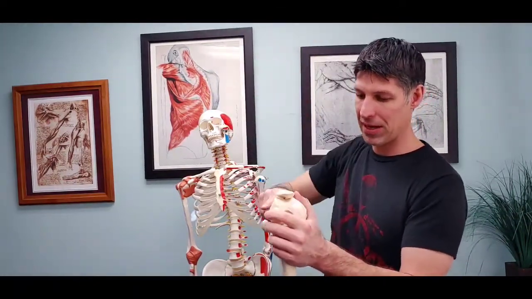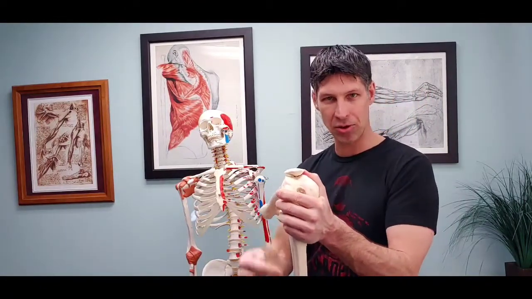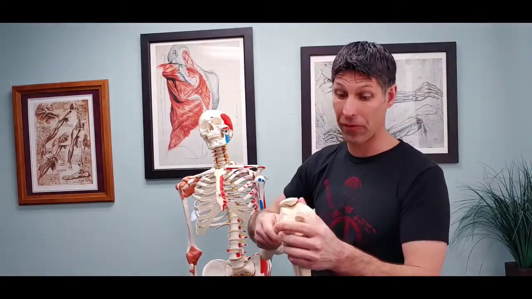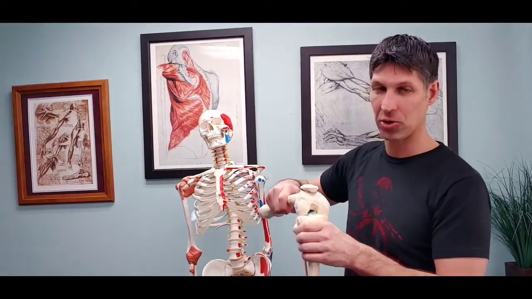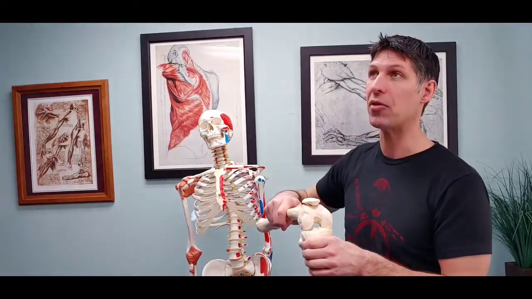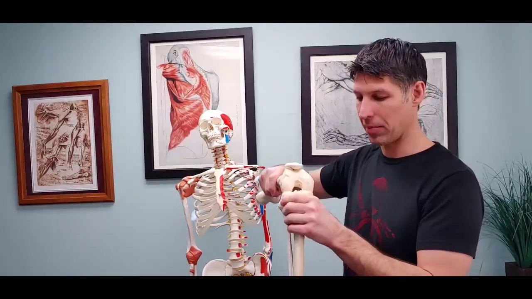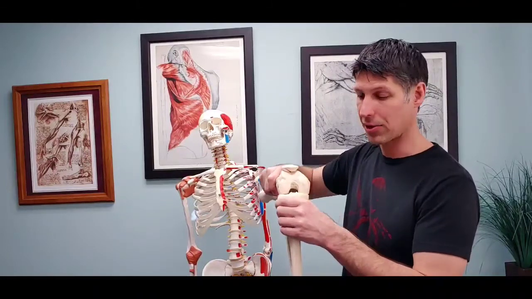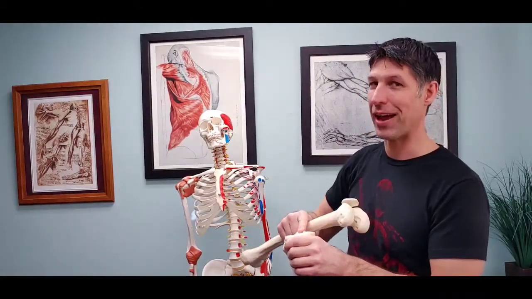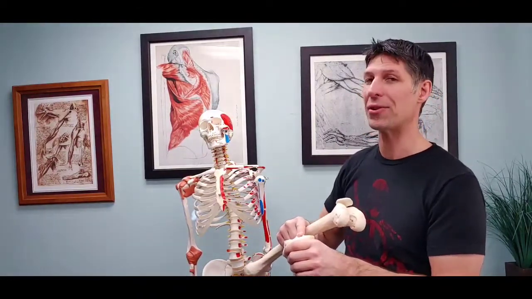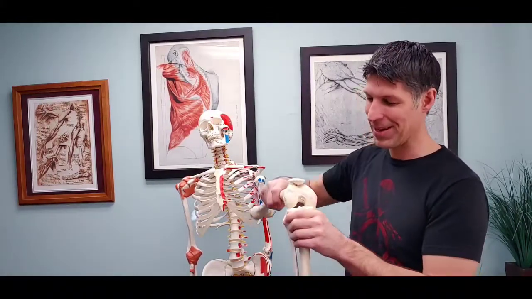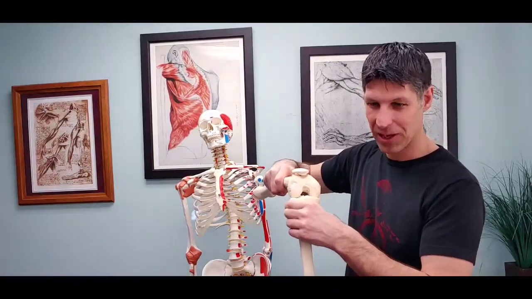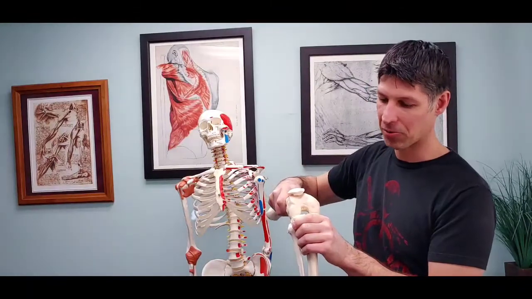If we bend the knee, we maintain that longitudinal axis being lined up with the femur. So the longitudinal axis of the femur, in the transverse plane of the femur, we have, in the longitudinal axis of the tibia and the transverse plane of the tibia, we have external rotation and internal rotation.